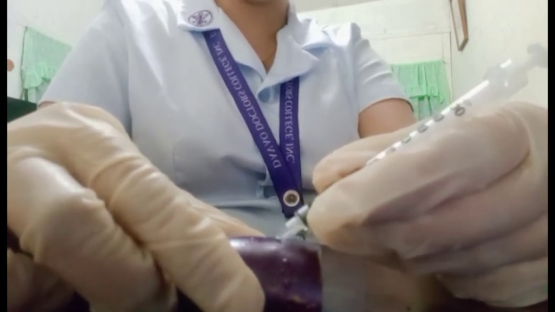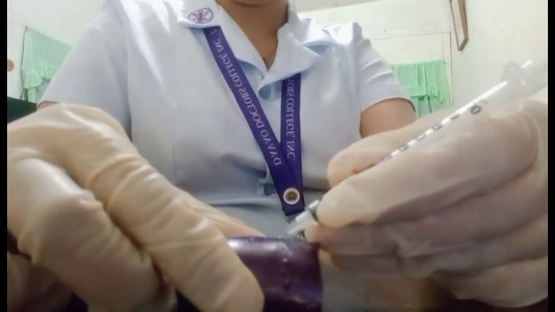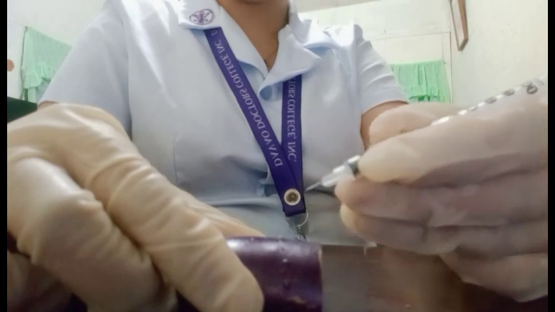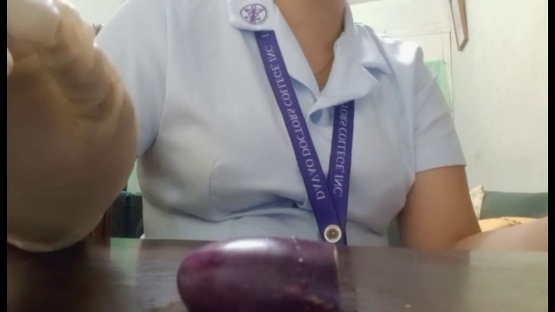Now, if bleeding occurs, apply pressure to the site with dry sterile gauze until it stops, and then we have to dispose of the used syringe into our waste receptacle.